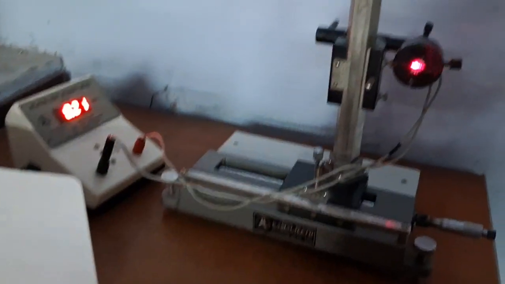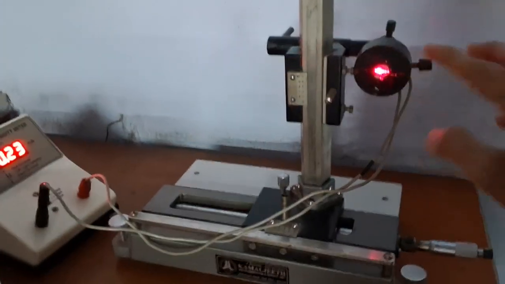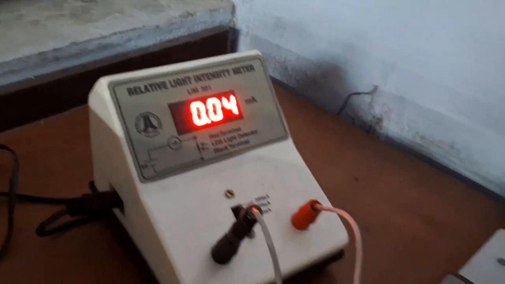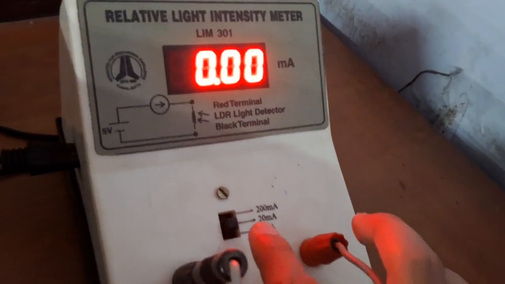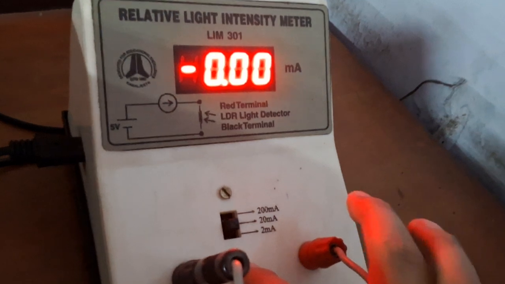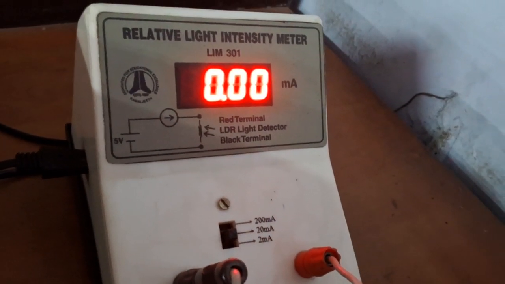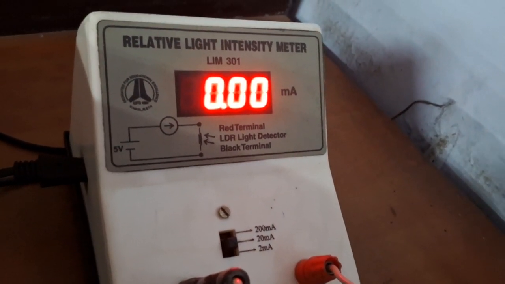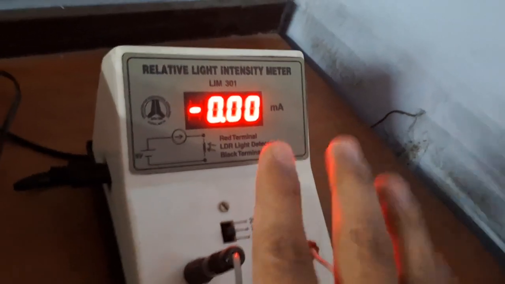And this is the rest of the setup. This is the photo detector, and here is a light intensity meter. On it we have to select the range of 20 milliampere, because if we go to a lower range, then at the peak position the intensity will vary so much that it will go out of range.